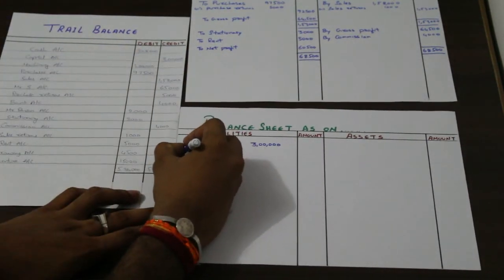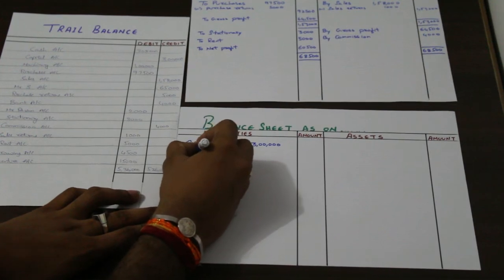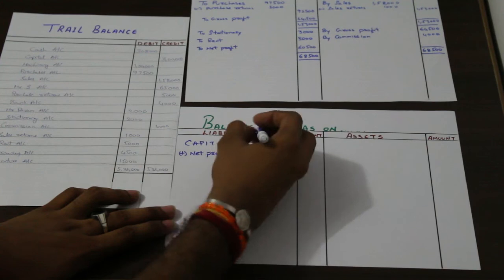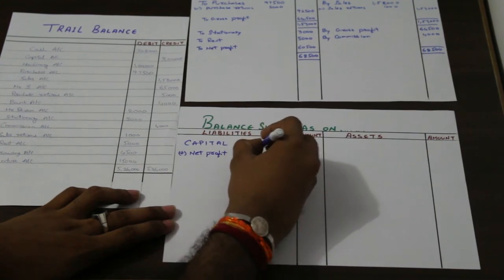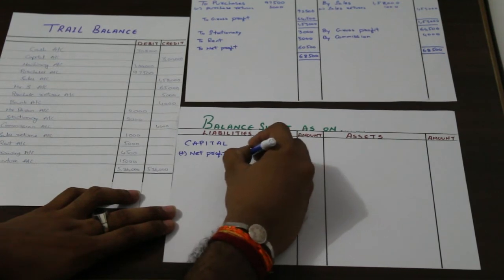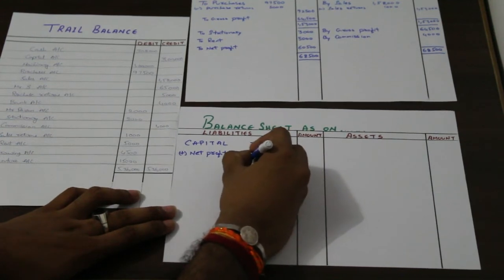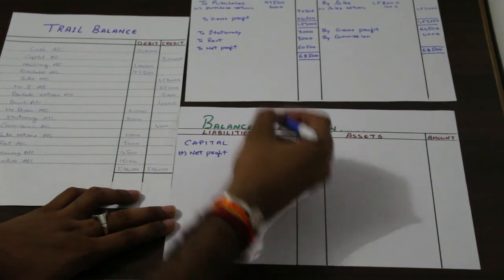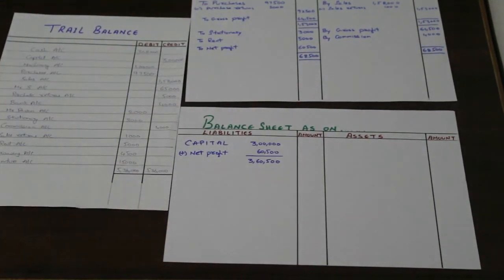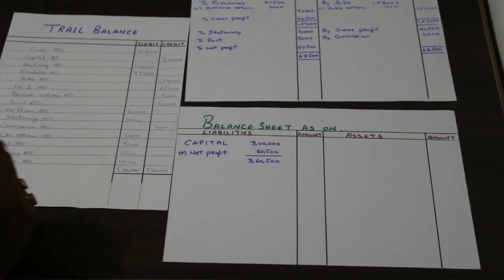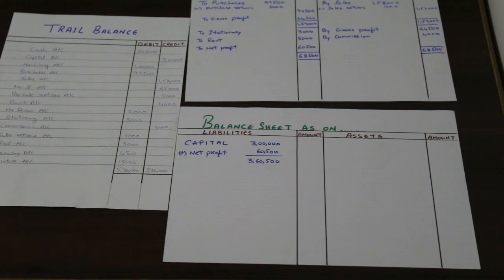So just add our net profit to our capital amount. So that is 60,500. That leads to 3,60,500.